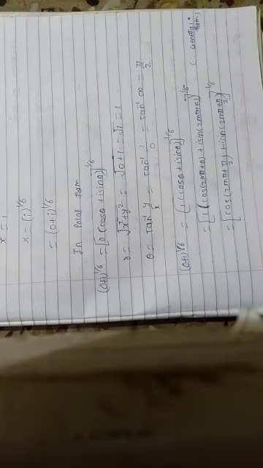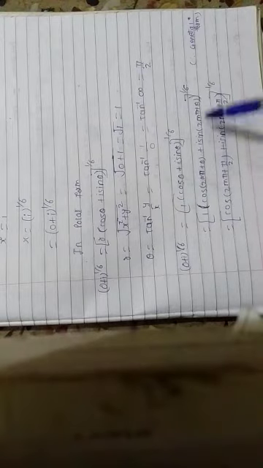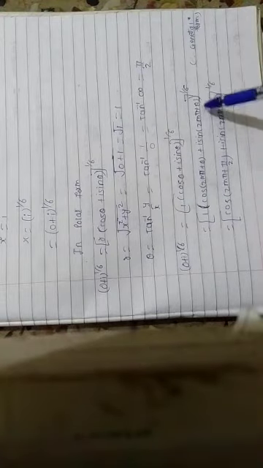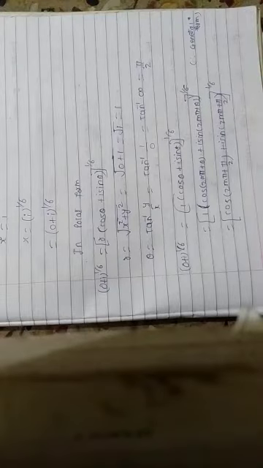we have to apply the general form, which is 2m pi plus theta, and then put the value of theta, that is pi by 2.